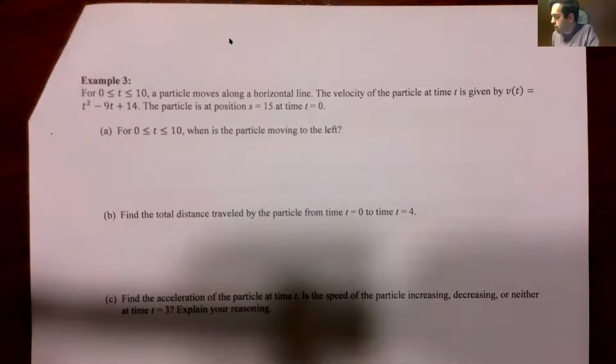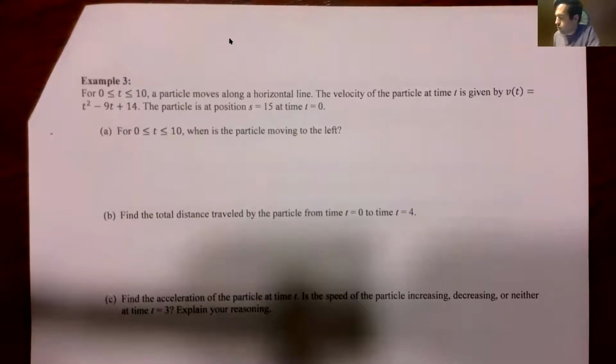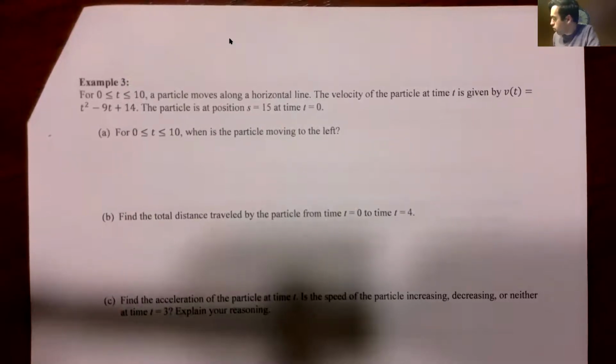4, 0 is less than or equal to t is less than or equal to 10. When is the particle moving to the left? So the particle moves left when the velocity is less than 0. So we are going to create a sign chart here to figure this out.